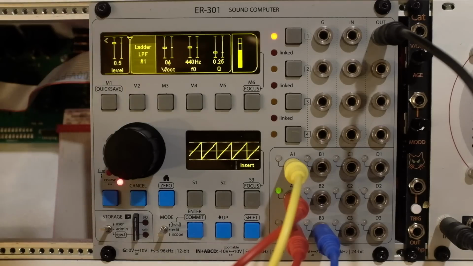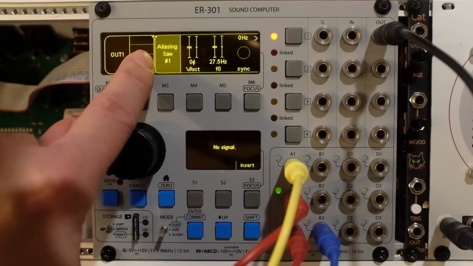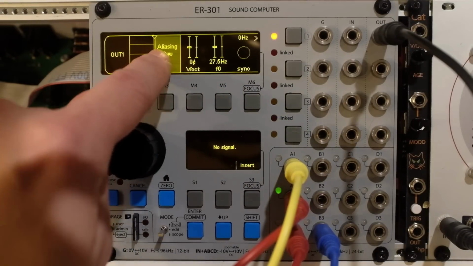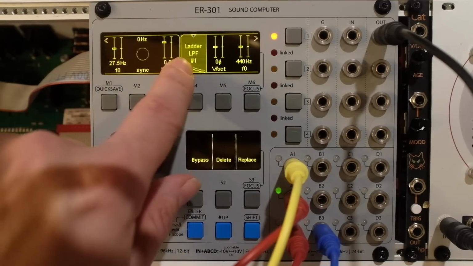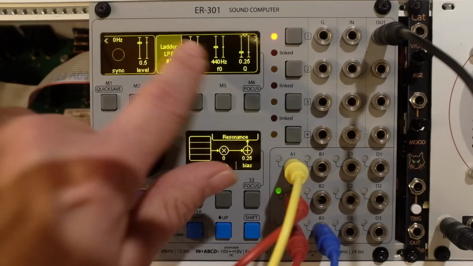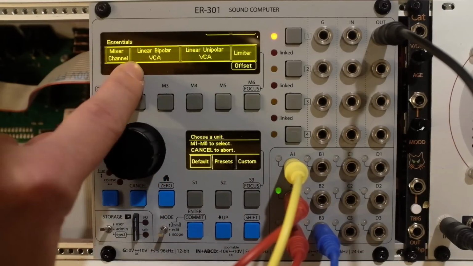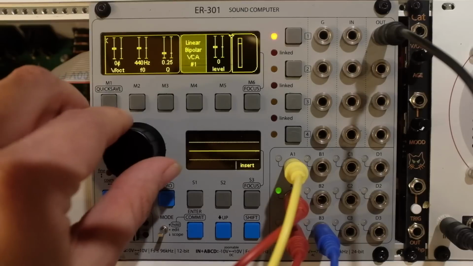And remember, the signal flows from left to right. So if I added another signal generator before this saw, we wouldn't hear it, because this is a generator, so it won't pass audio through it. Whereas the filter is a processor, so it's expecting an input signal, does something to it, and spits it out the other side. The same applies to a VCA. So I'm going to add a bipolar VCA, and the sound is stopped because the VCA is closed.